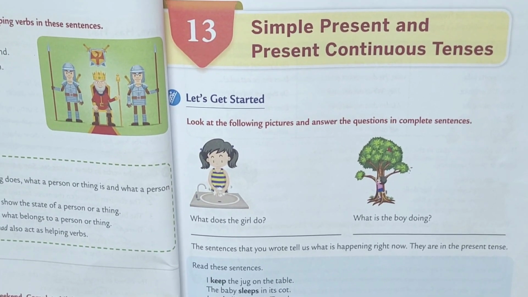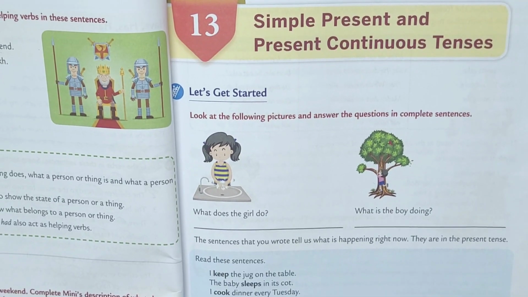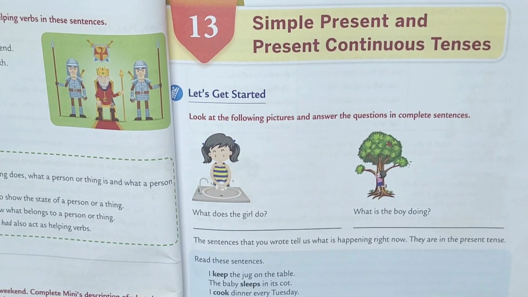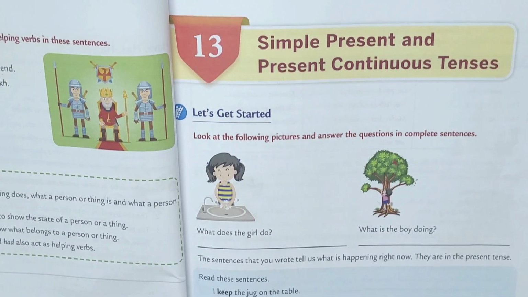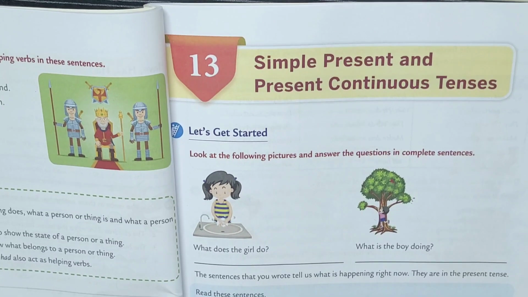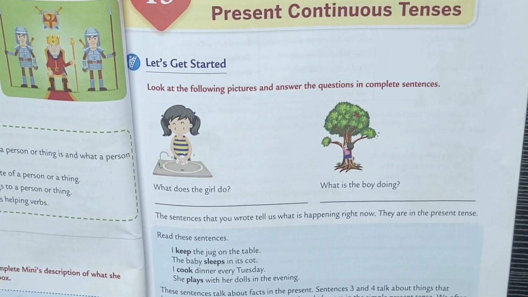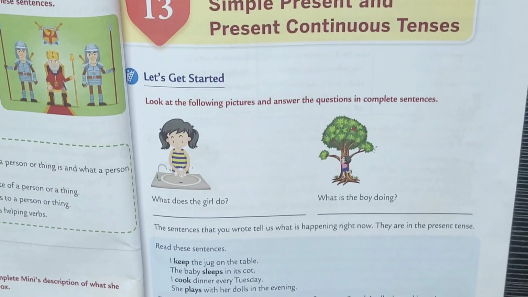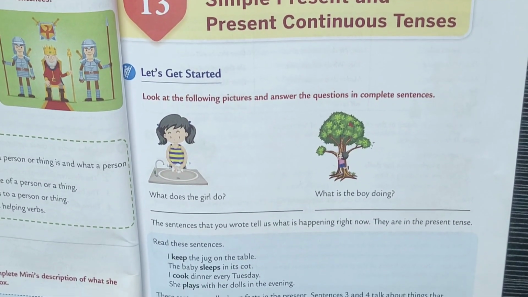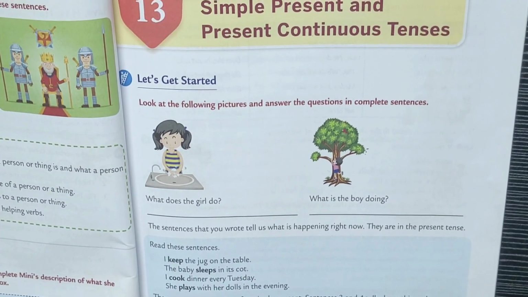Today we will see the 13th lesson, simple present and present continuous tenses. Look at the following pictures and answer the questions in complete sentences.